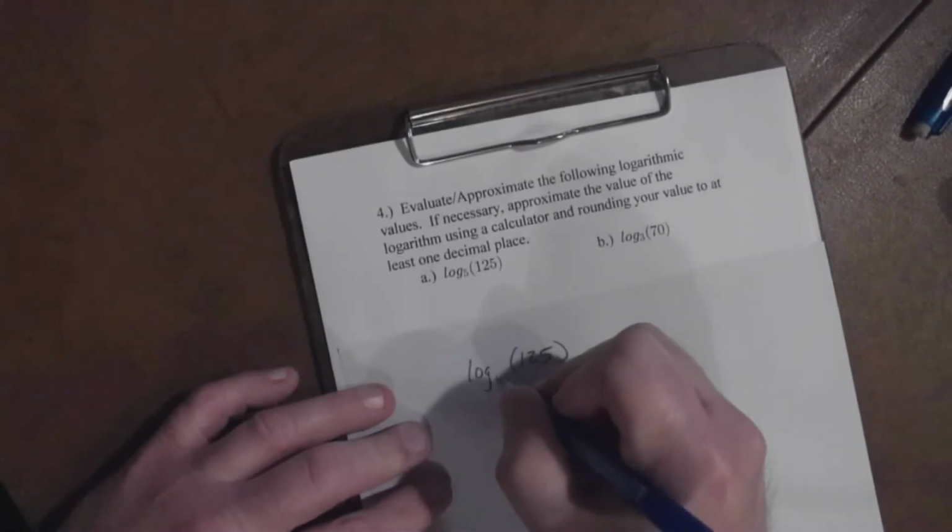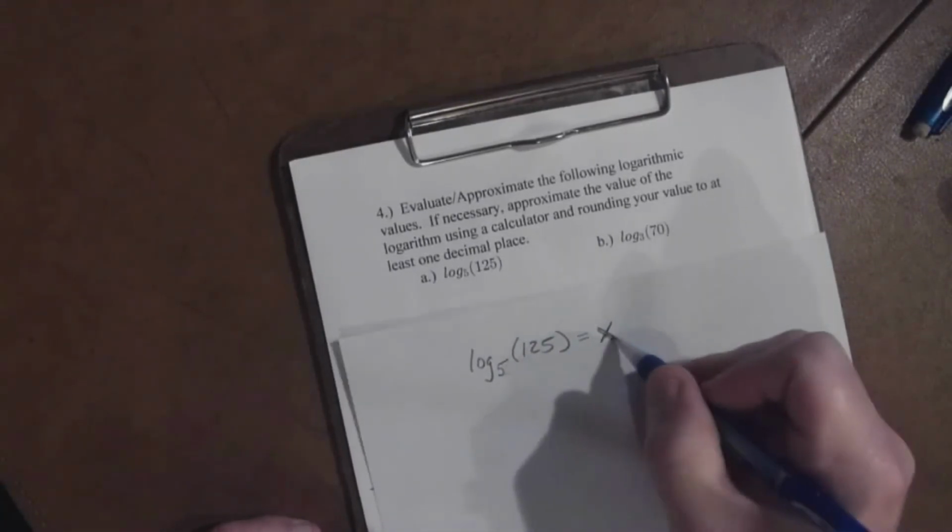All right, and what we rely on in developing that skill, we go back to our understanding here that these are inverse behavior. When we think about the log base 5 of 125, we are trying to figure out what that equals. That in a sense is an unknown value. We might call that the unknown value of x.